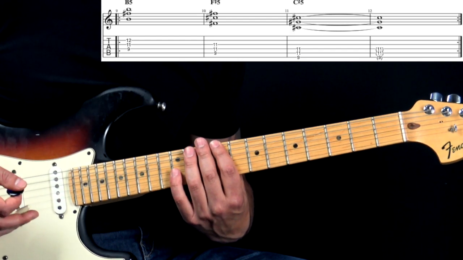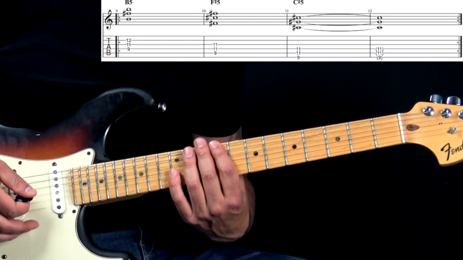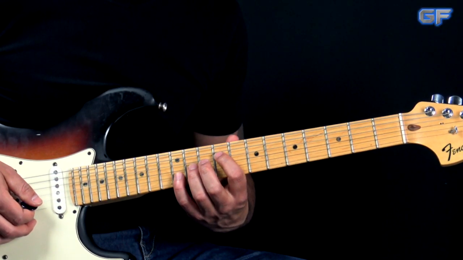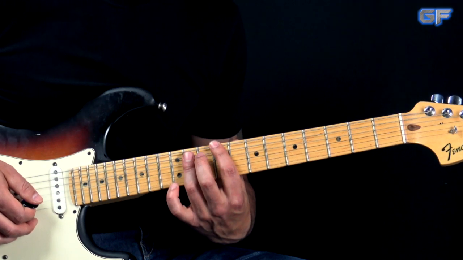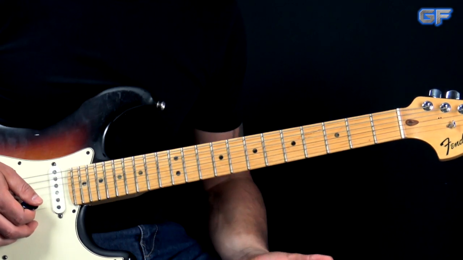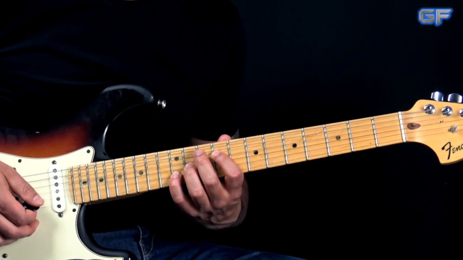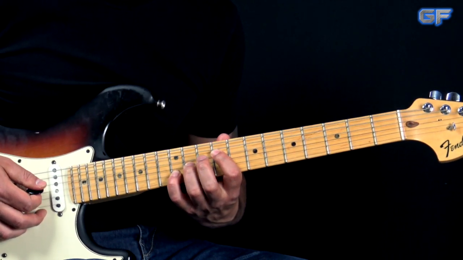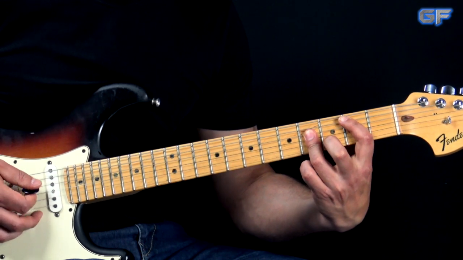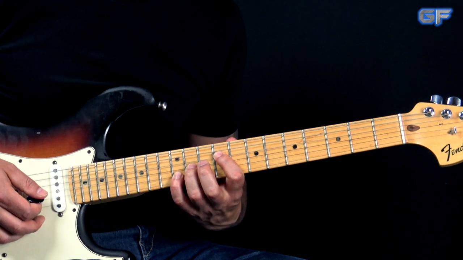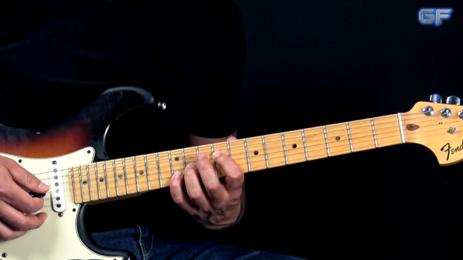And you can also use the tremolo arm to add some vibrato. Each of the first two chords we play for the whole bar, and the C sharp we play for two bars. And then actually you can use different variations of the chords. Instead of here, you can go to the standard. But this one sounds a little more correct with the original chord.